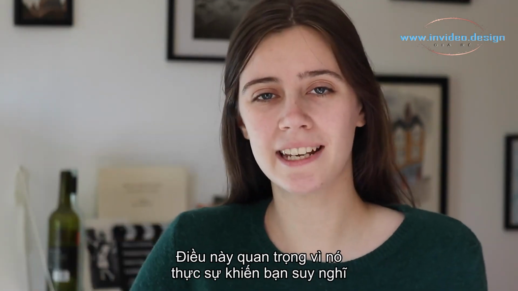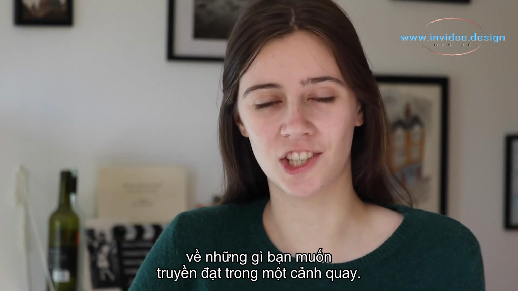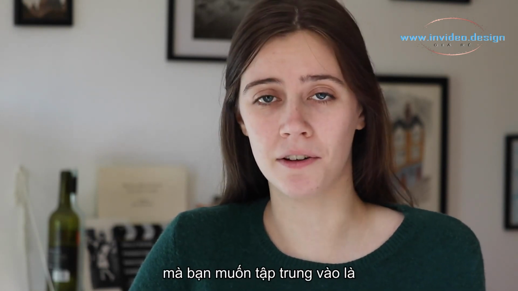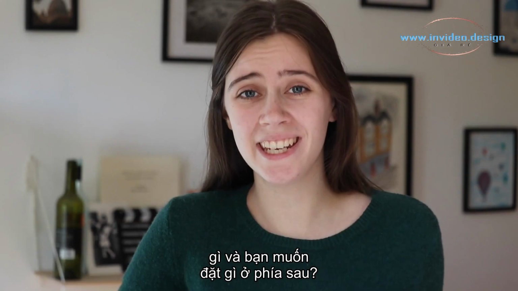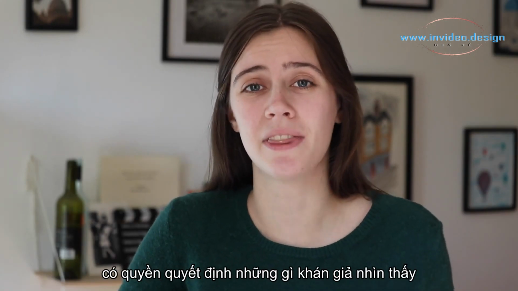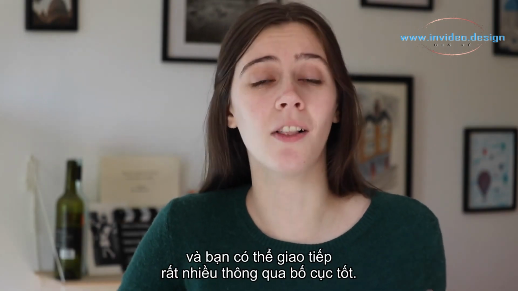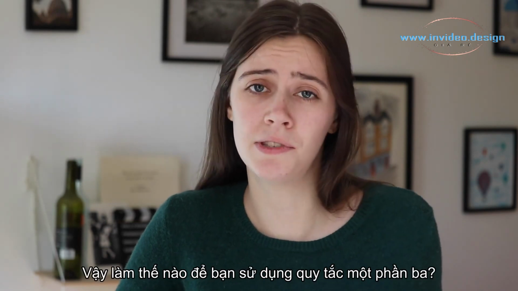It's important because it really gets you thinking about what you want to communicate in a shot. What are the most important elements that you want to focus on, and what do you want to put in the background? You, as the cinematographer, get to decide what the audience sees, and you can communicate a lot through good composition. So how do you use the rule of thirds?